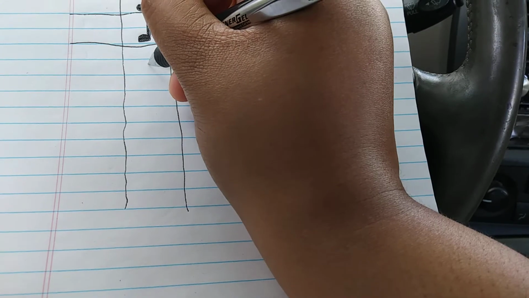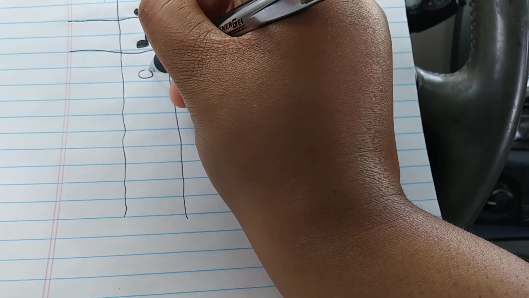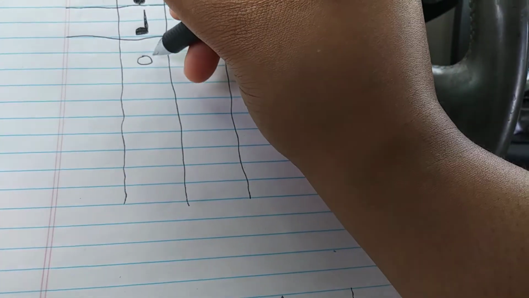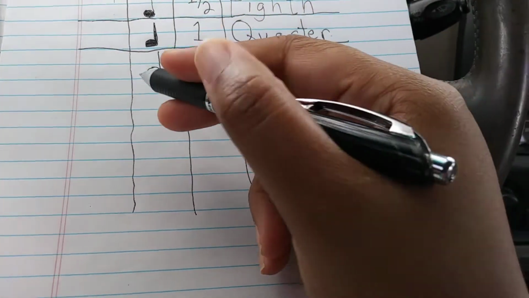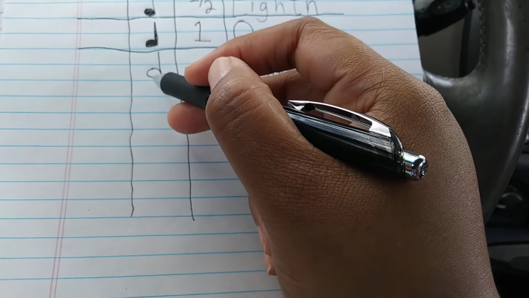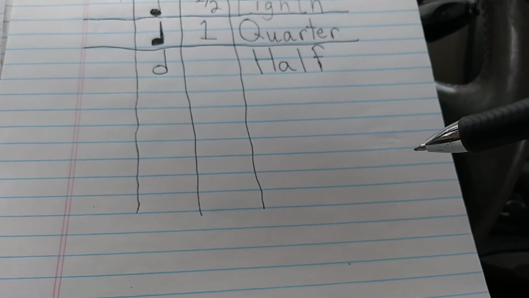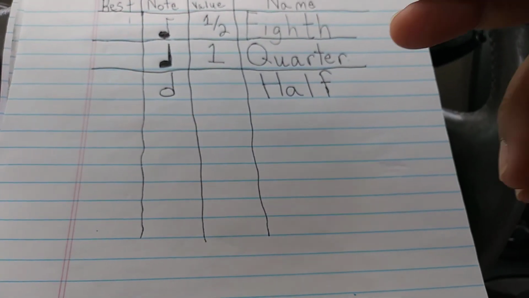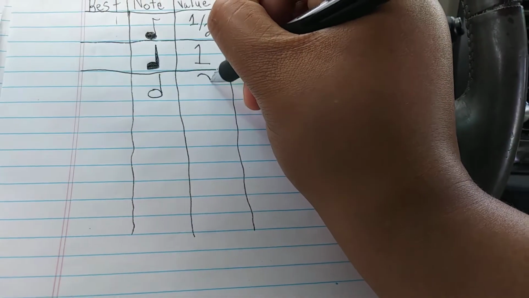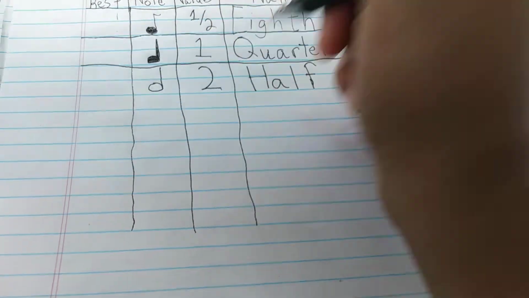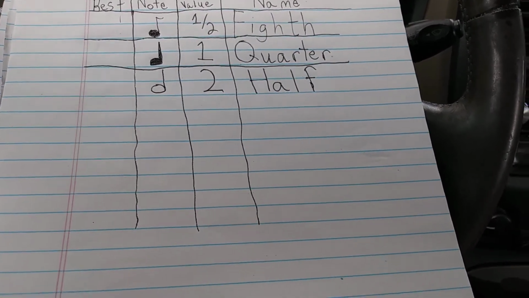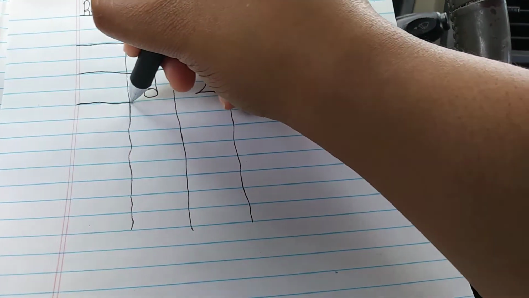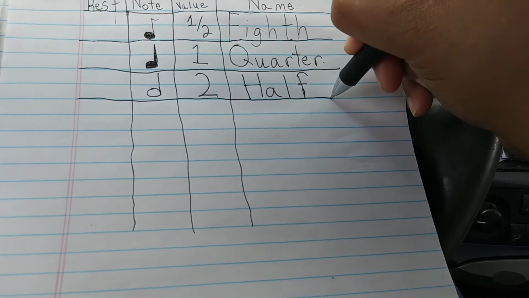Watch this one. I'm going to make the oval here that we started with the other one and make the line straight up, but I leave that one open. See, I did not fill in the oval right there. I leave that open. This is a half note, and a half note is worth 2 beats. Boom. How about that? Okay, let's go ahead and separate and make the next one.